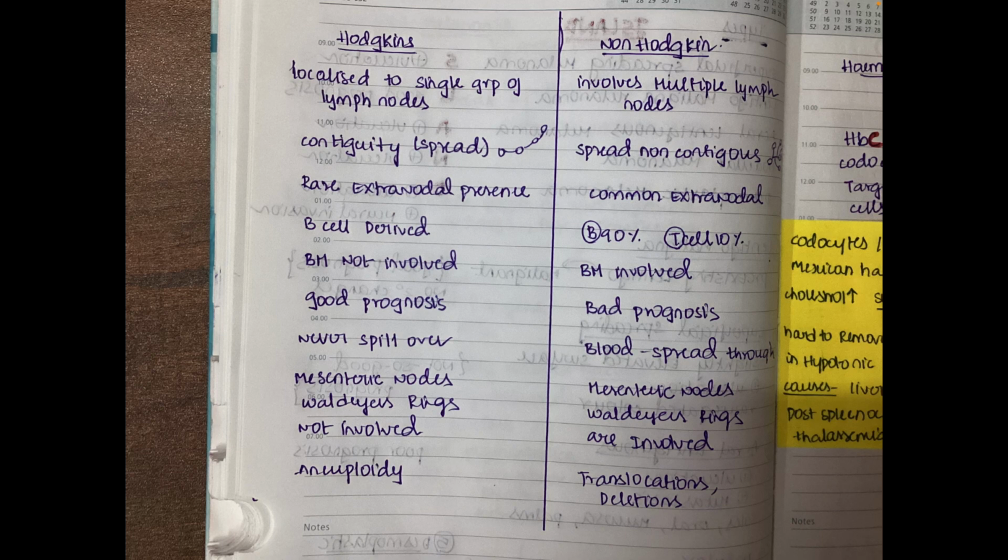Now let's talk about non-Hodgkin's, where it involves multiple groups of lymph nodes and also it spreads in a non-continuous manner, right? Here it involves different groups of lymph nodes, so the spread is also in a non-continuous manner. So extranodal involvement is seen commonly. Now let's talk about the 3 B's. One is B cell derivative. So here in case of non-Hodgkin's, 90% is derived from B cells, whereas 10% is derived from T cells.